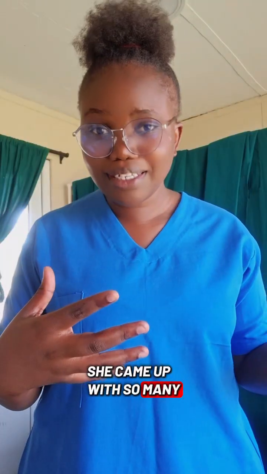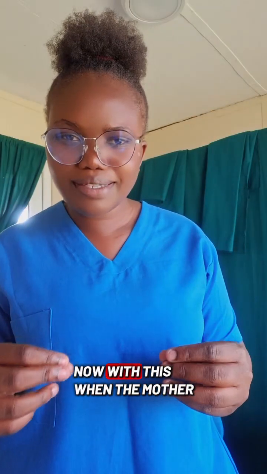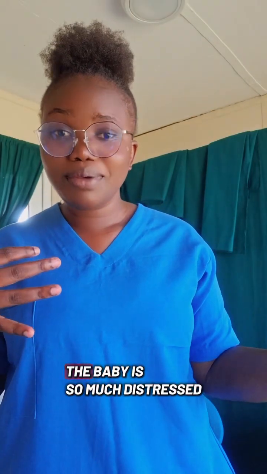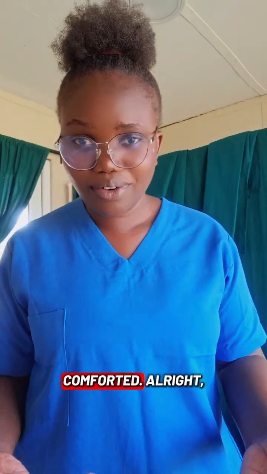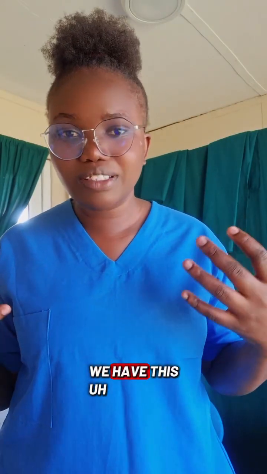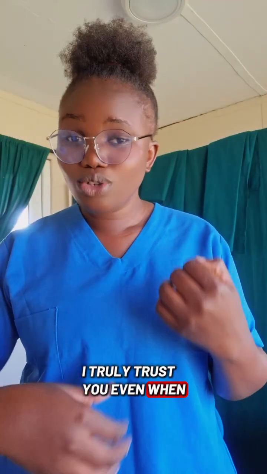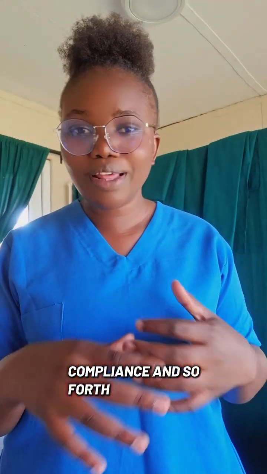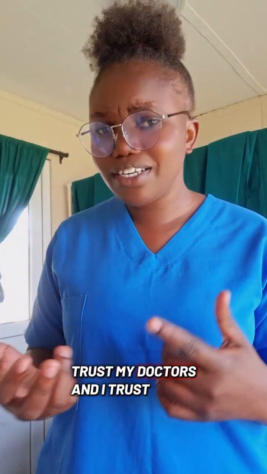She came up with so many attachment styles, but I'll talk about four. One is secure attachment style. Now, with this, when the mother is leaving the room, the baby is so much distressed, and when the mother comes back, the baby is usually easily comforted. All right, so putting this into a real life scenario in the facilities, we have met these patients who are going for procedures. You see a patient telling you, "Nurse, doctor, I truly trust you." Even when you talk to them about drug compliance and so forth, they comply so well. Okay, he knows I've taken this drug, I'm gonna be okay. I totally trust my doctors and I trust my nurses.